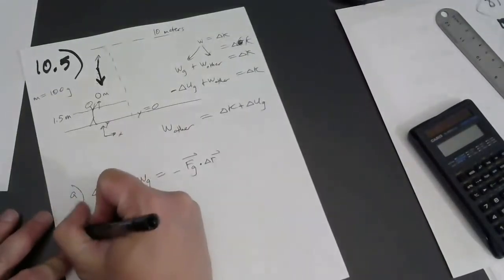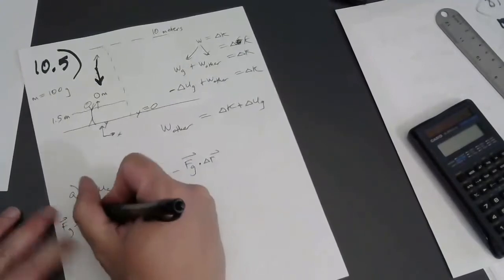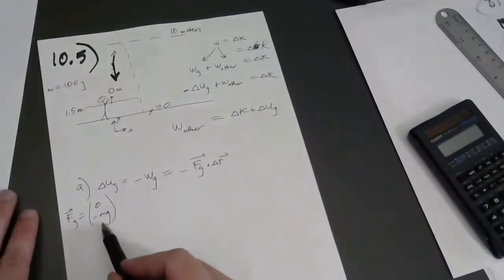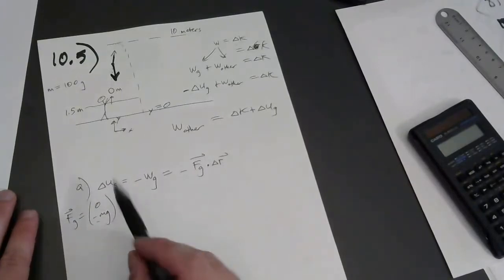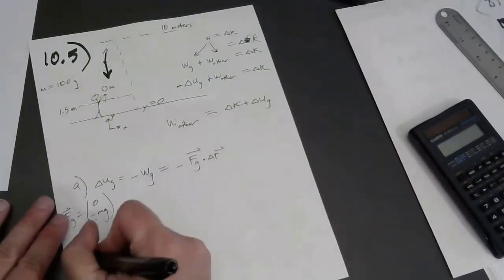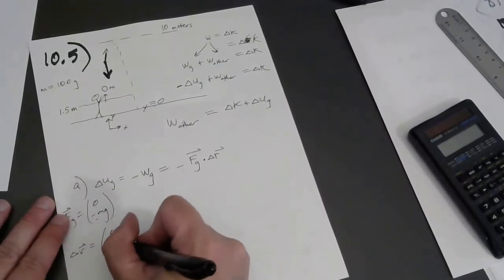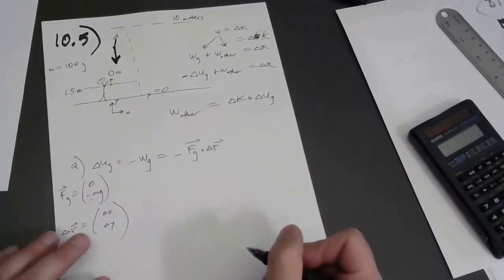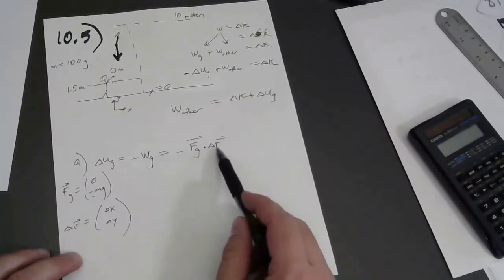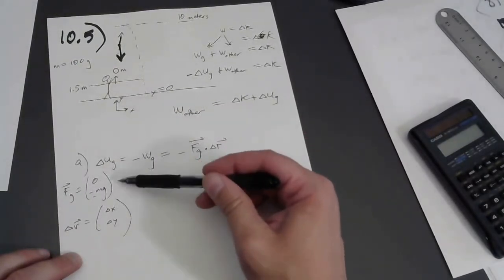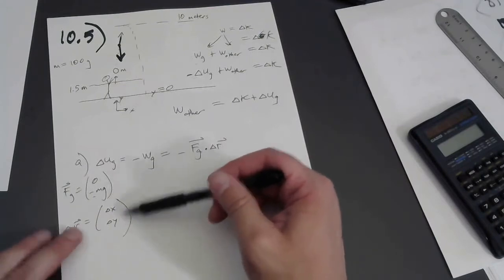Remember, the gravitational force, if I write it in vertical column notation, it's 0, negative mg. The force points down, and I'm calling up positive. And then delta r, well, you've got an x component called delta x and a y component. When you dot these two, I'm going to use the Cartesian method. I just multiply the x components together, I get 0, and then I multiply the y components together and add.